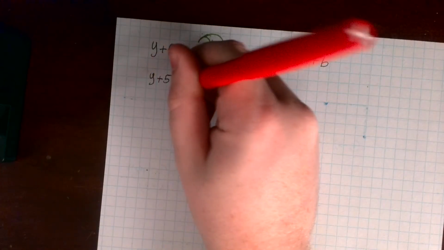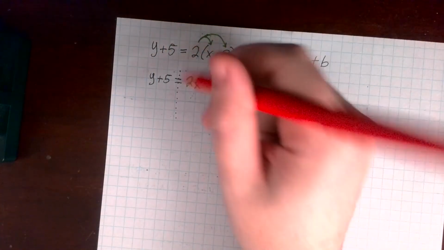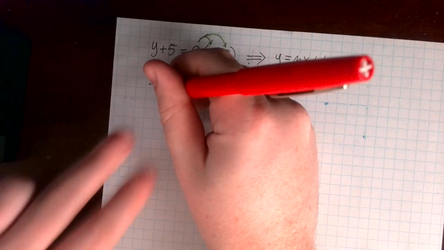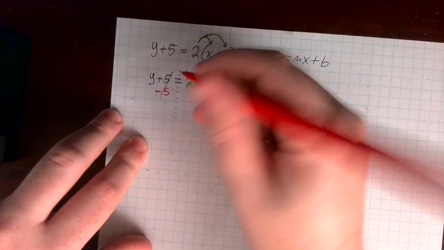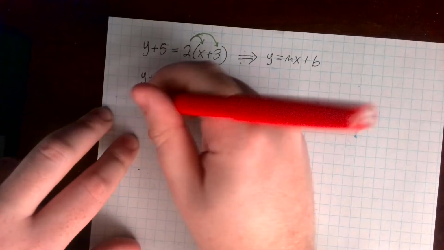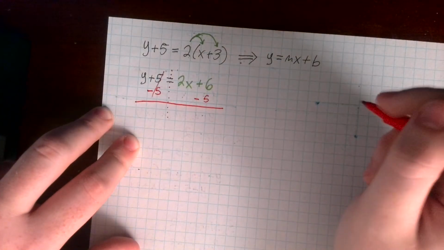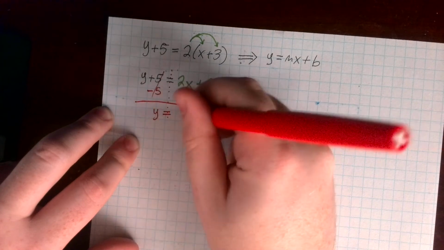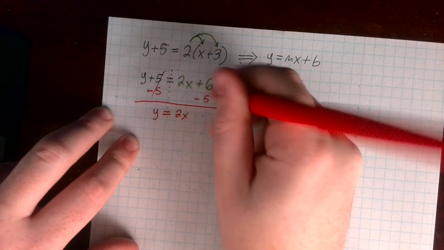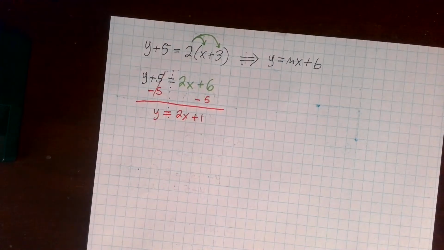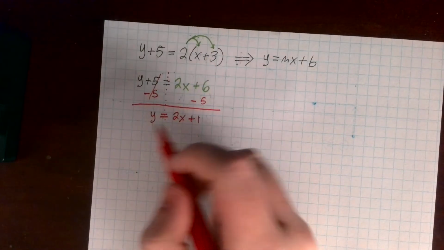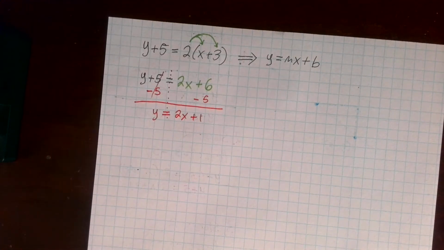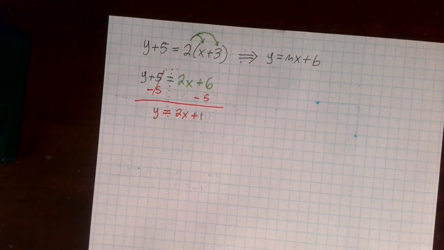We recall that if we want to ever get rid of something, we do the opposite to it. We want to get rid of this plus 5, so the opposite of plus 5 is minus 5. These would cancel out. But whatever you do to one side of the equal sign, you must do to the other. So we also subtract 5 from this side. This will give us y by itself equals 2x. 6 minus 5 is 1. Y equals 2x plus 1 is the equation for that line. That means that y plus 5 equals 2 times x plus 3 is the same as y equals 2x plus 1. Let's graph y equals 2x plus 1.